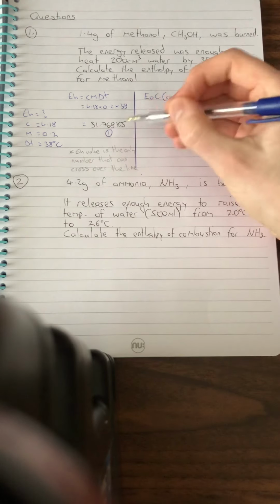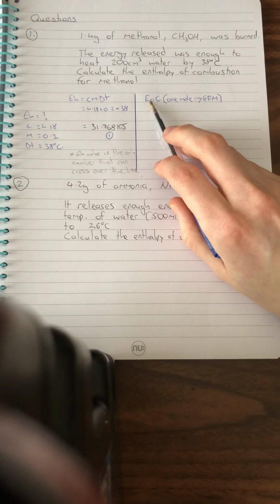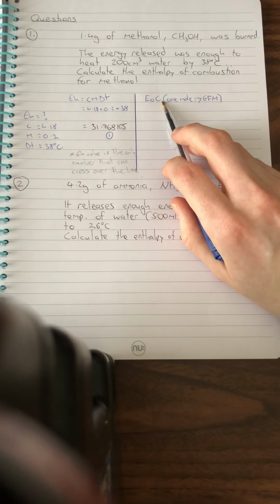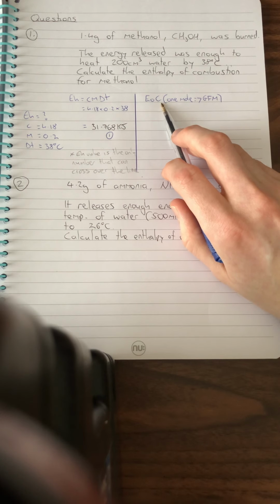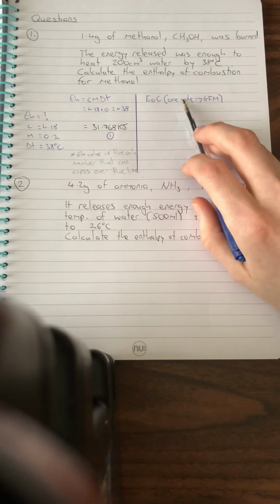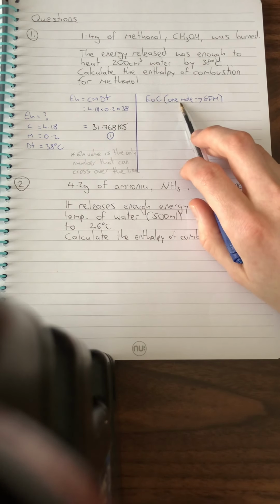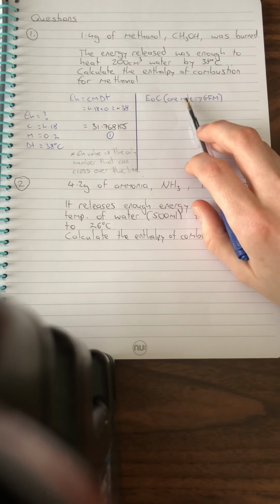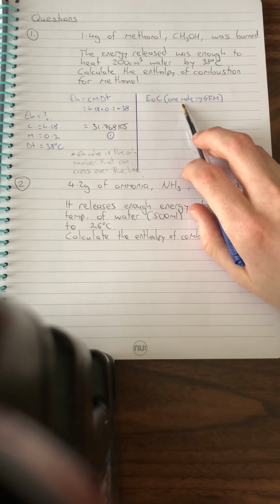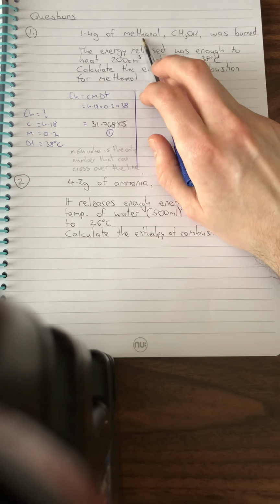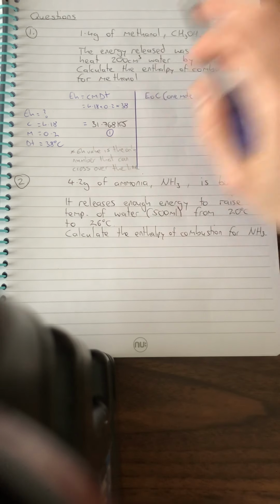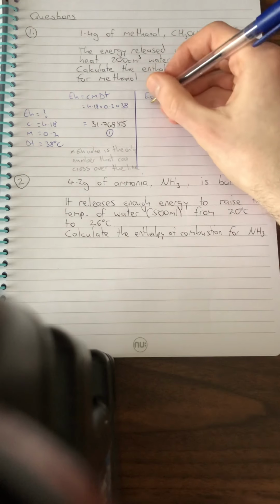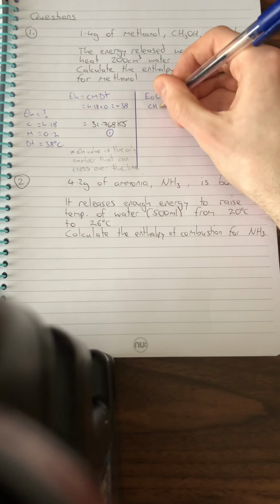Before we start worrying about that, we're trying to work out the enthalpy of combustion. Remember our definition: it's the energy released when 1 mole of a substance is burned in excess oxygen. So what we need to do is calculate what 1 mole is. The question is asking about methanol, so we need to calculate the mass of 1 mole of methanol. And how do we do that? Well, it's just a National 5 calculation.